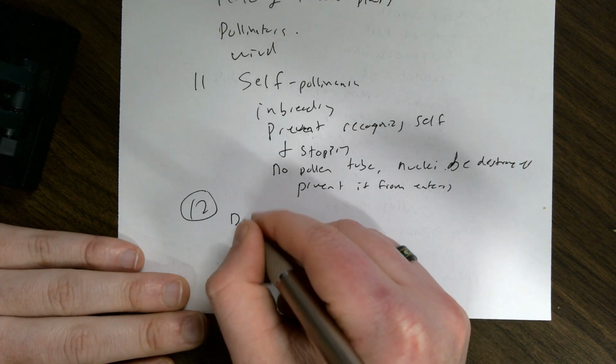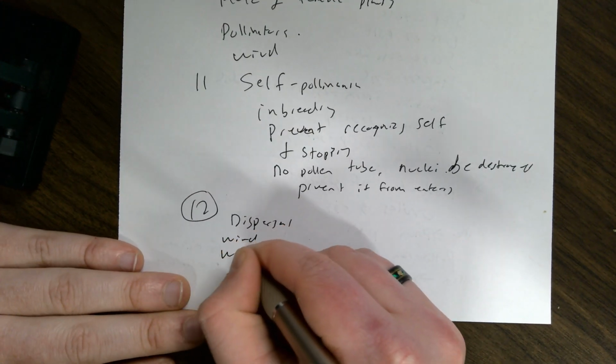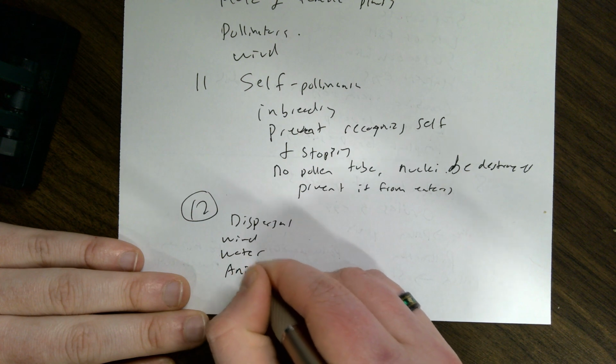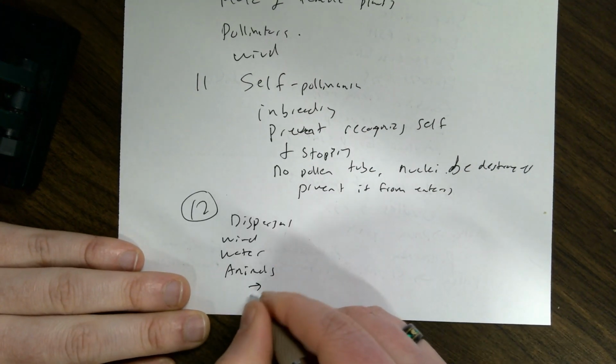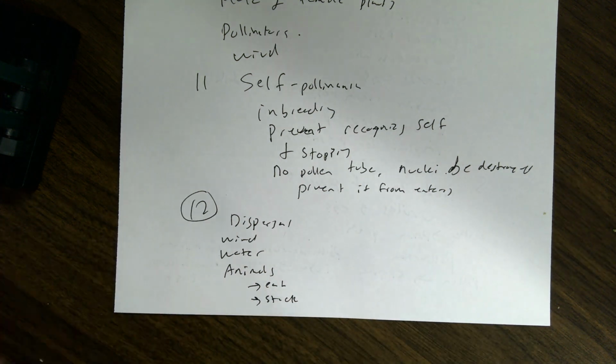The last flower standard is dispersal and germination of seeds. So to disperse, they can be dispersed by the wind, water, or animals. And animals can either eat it or it can get stuck to them. So these are all different ways of moving them around. And so it's very different than pollination, right? So this is the already fertilized one, and you're just dropping off a seed, basically.